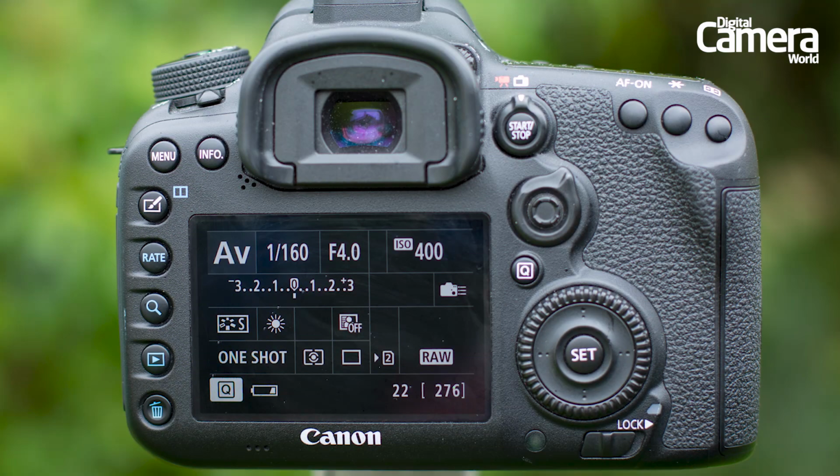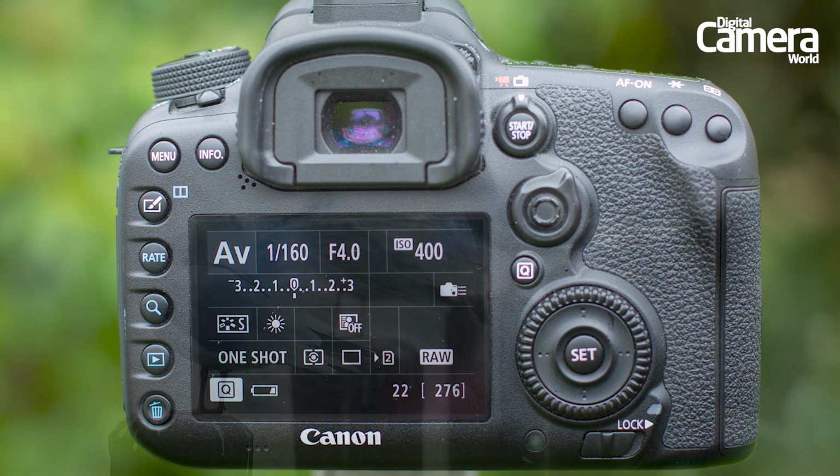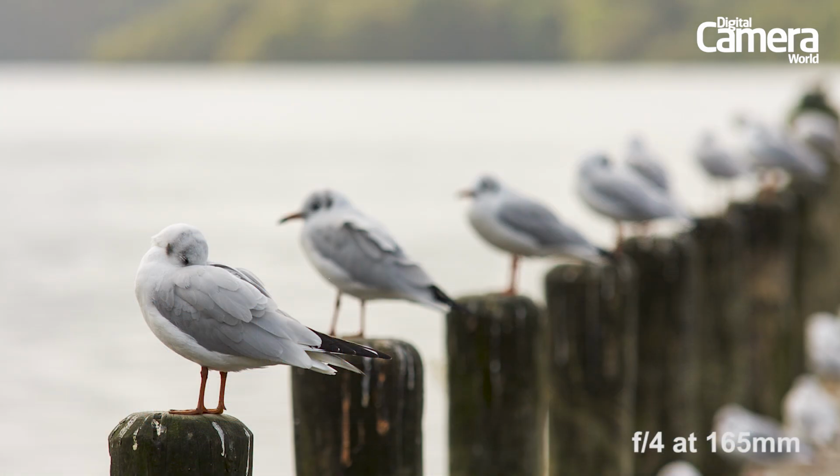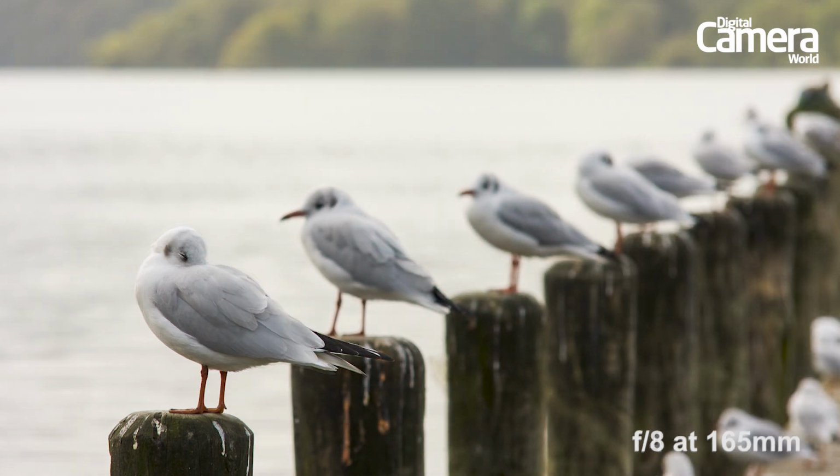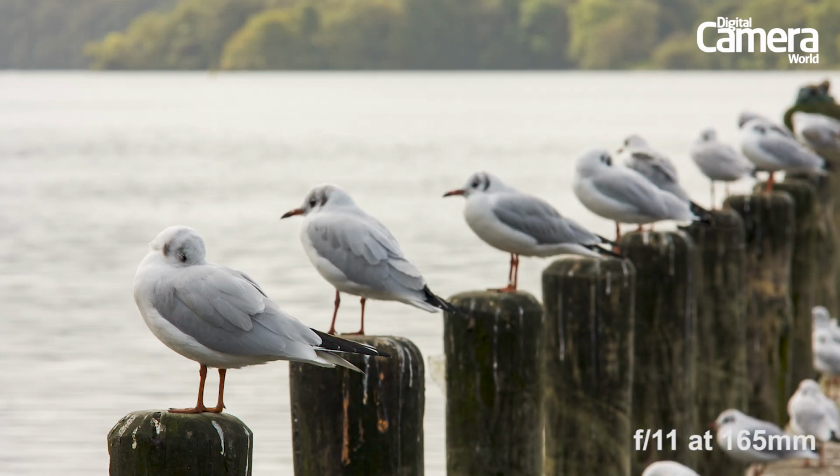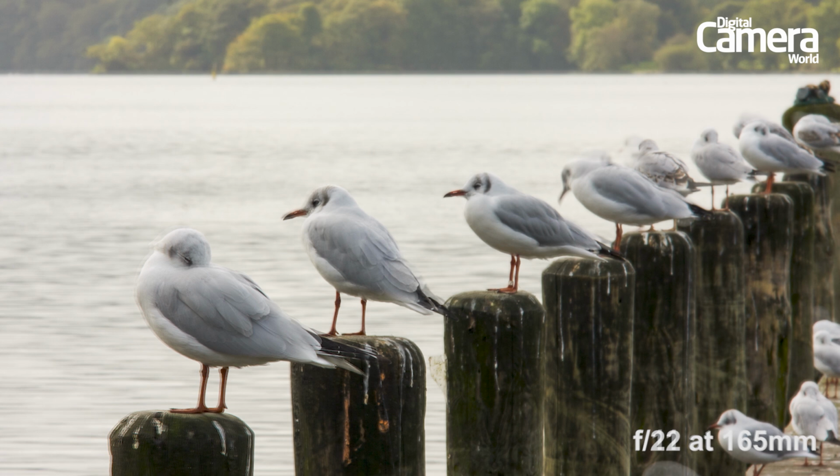Use an aperture around f4 and a long focal length to isolate subjects against a blurred background, also known as bokeh. These seagull photos were shot on a 70-200mm lens at a focal length of 165mm. Note how the depth of field and the background birds become sharp as the apertures get narrower, starting at f4 and decreasing up to f22.